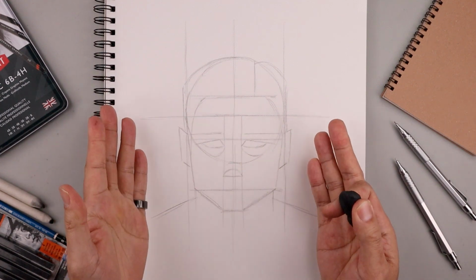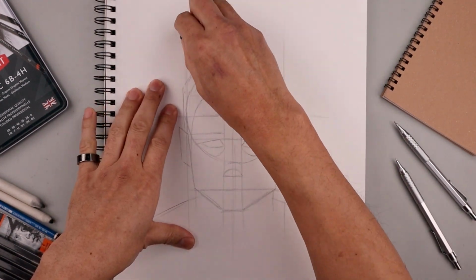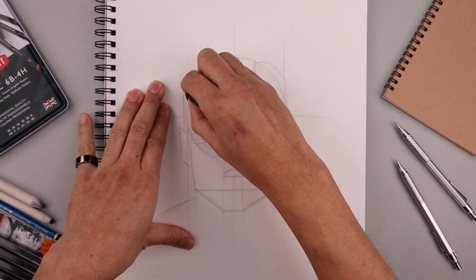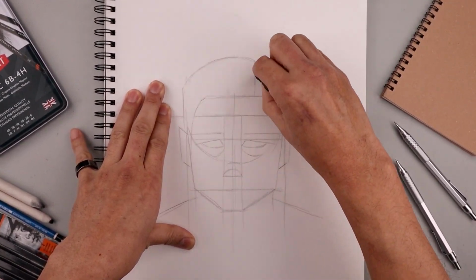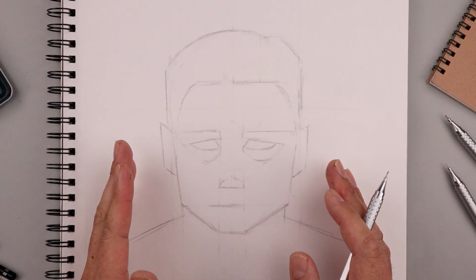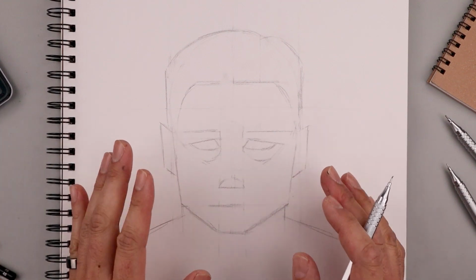Now with our rough sketch in place, I'm going to go back and clean this up by erasing some of these guidelines, so we can get a better look at our proportions. And now that we cleaned up our drawing, I want to use this rough sketch as a guide to help us layer onto more details and refine the shapes.